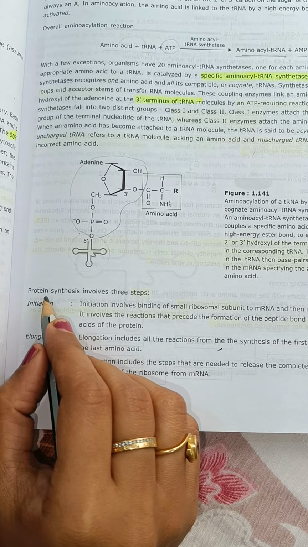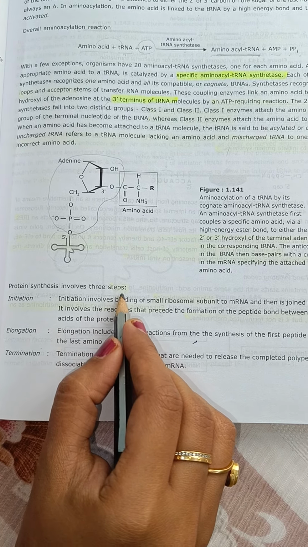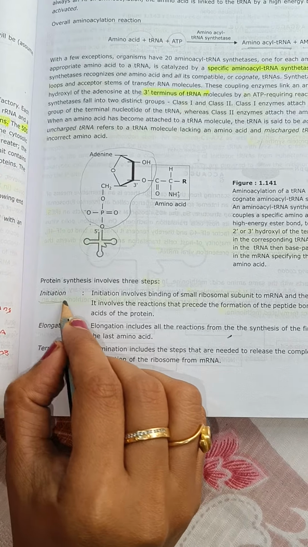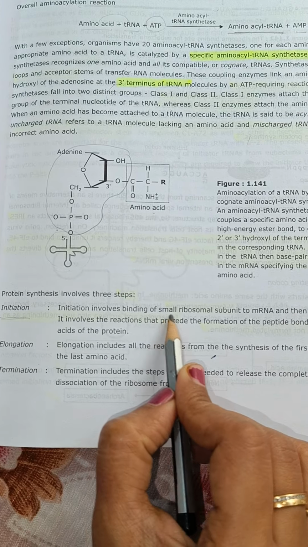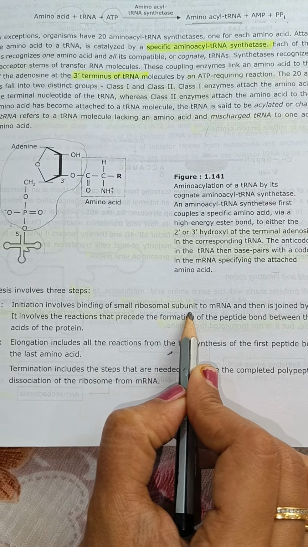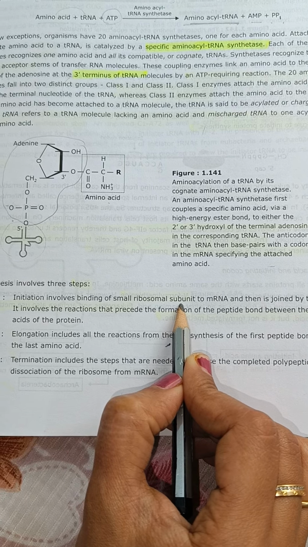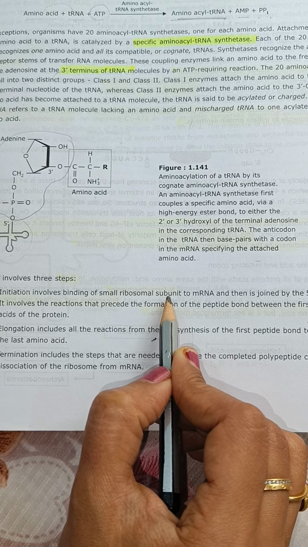Let me brief about the three important steps involved in protein synthesis. The first is the initiation step. Initiation involves binding of small ribosomal subunit. So I told you ribosomes will have two subunits, the small subunit and the larger subunit.